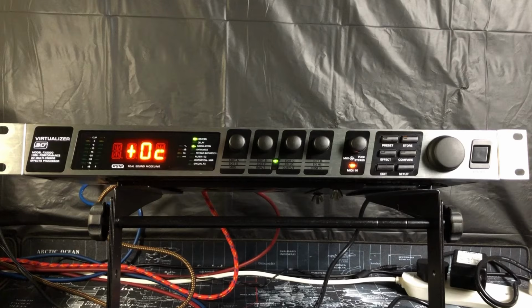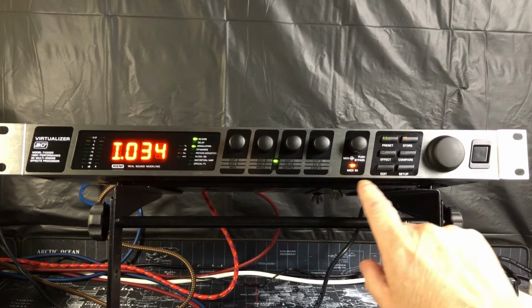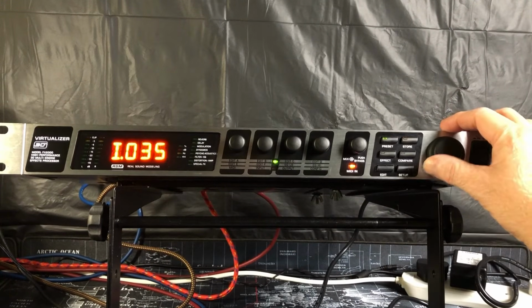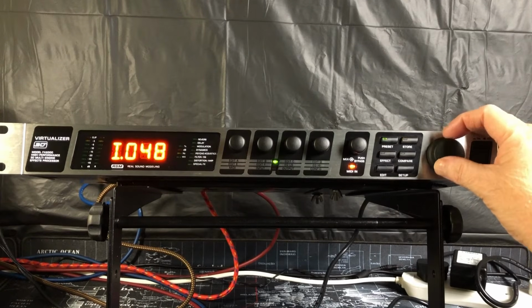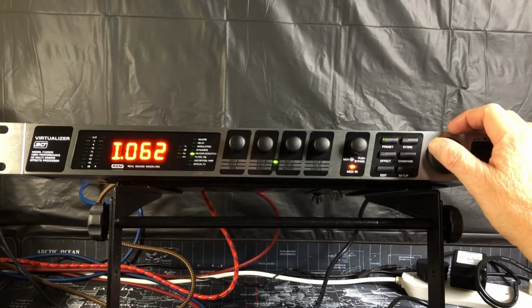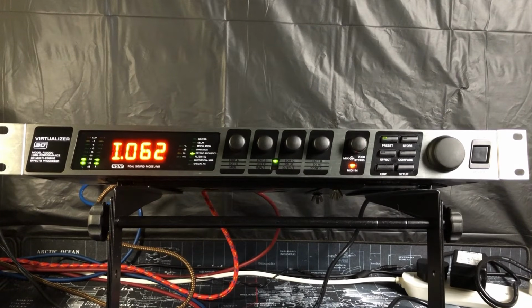Let's see, ultra bass. I did see it again. Well, I lost it again now. Stereo images. Ultra bass looks like it's number 62. So I've got to our preset. So I'll take it out.